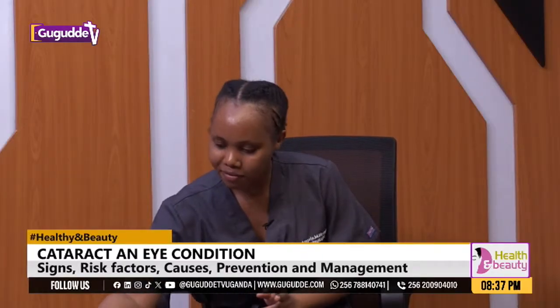If you have an opacity that has covered this place, even if I give you a glass and I put it in front, but inside here there is an opacity and light can't pass through, still you won't see because the opacity is still there. Not until this has been removed and we have put for you a clear lens, that's how you're going to see. And after cataract surgery, we can give you glasses.